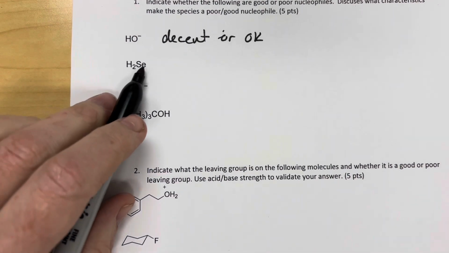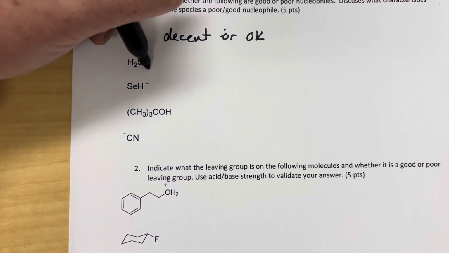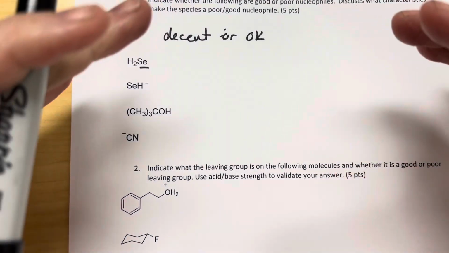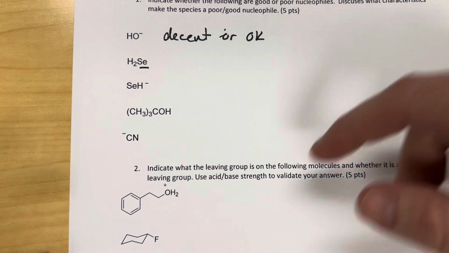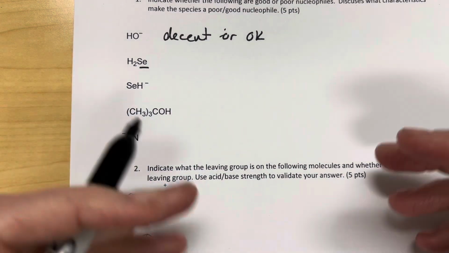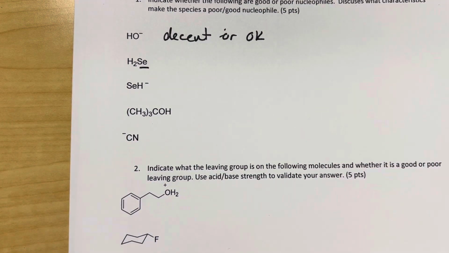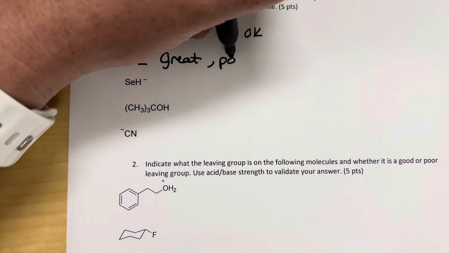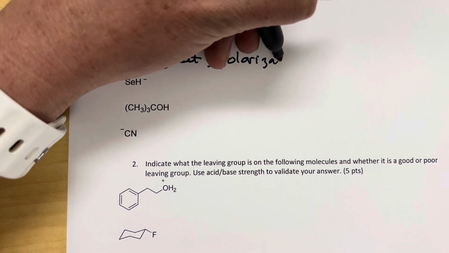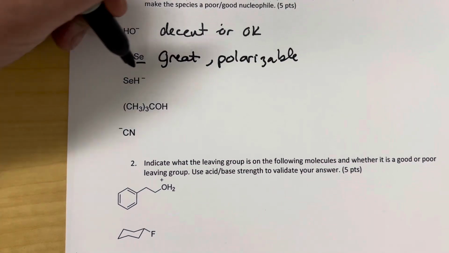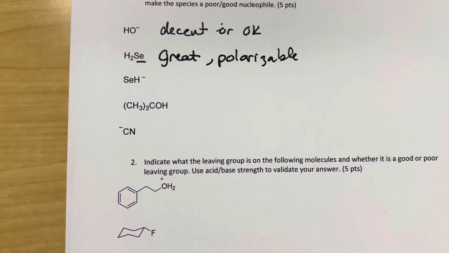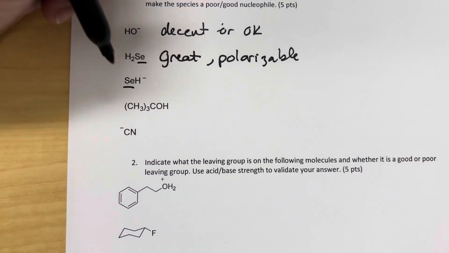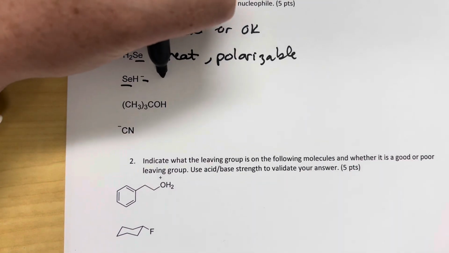All right, and then we get to this one right here. Anytime we have selenium, because that thing is so big and so malleable, it can get into those spaces. Its electron cloud can move and change. We call that polarizability. This is actually a great nuke, again because it's polarizable. And that's just because it has selenium. Selenium, sulfur, those will be the bigger atoms that are going to be a lot better. Iodine, etc. All right, here we have an Se and a negative. This is a wonderful nuke.